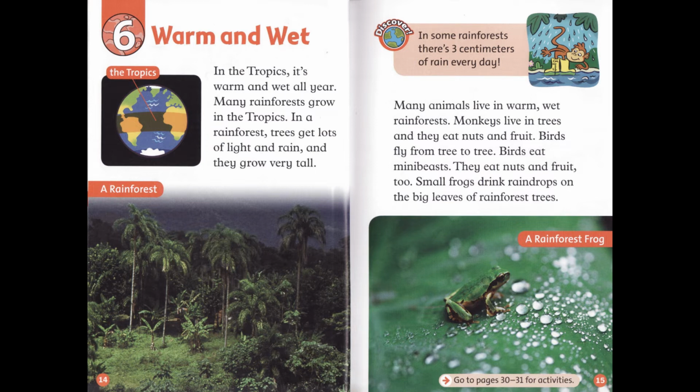Many animals live in warm, wet rainforests. Monkeys live in trees, and they eat nuts and fruit. Birds fly from tree to tree. Birds eat mini beasts. They eat nuts and fruit, too. Small frogs drink raindrops on the big leaves of rainforest trees.